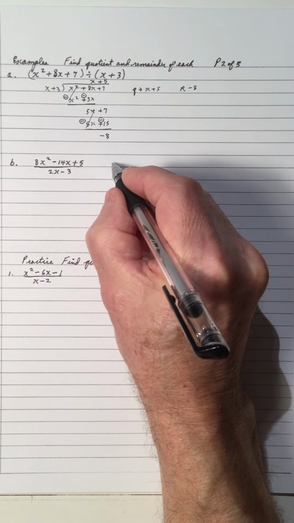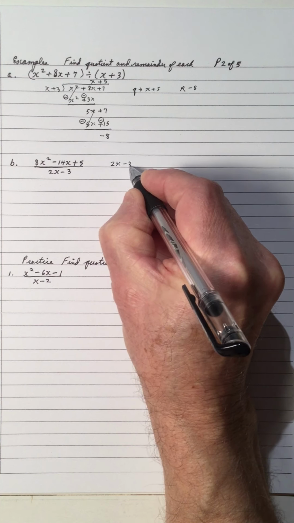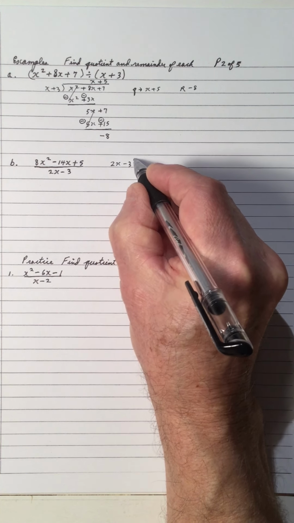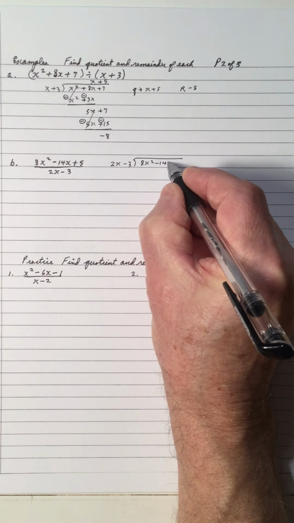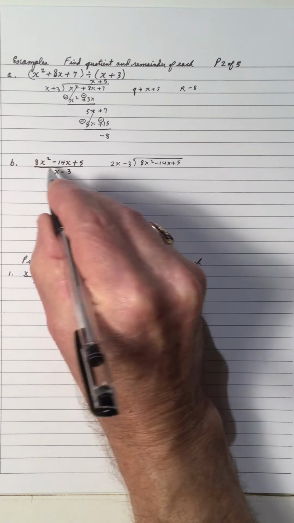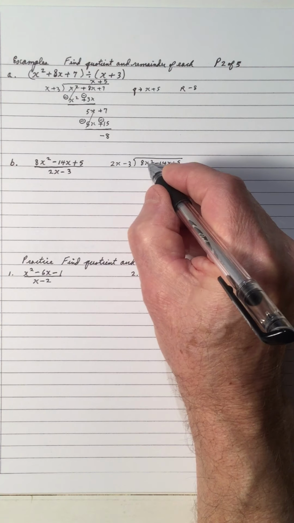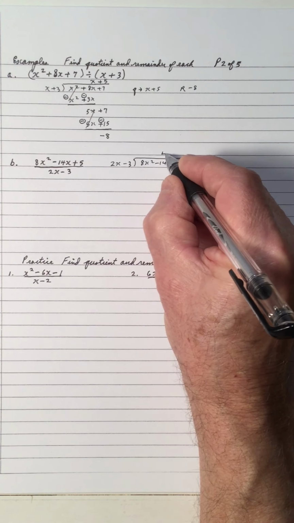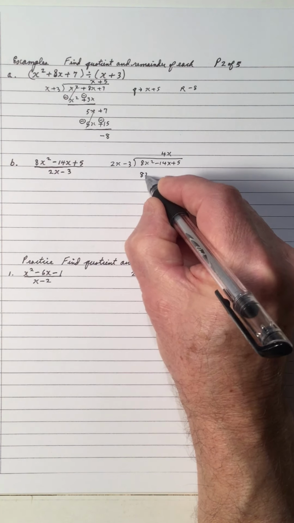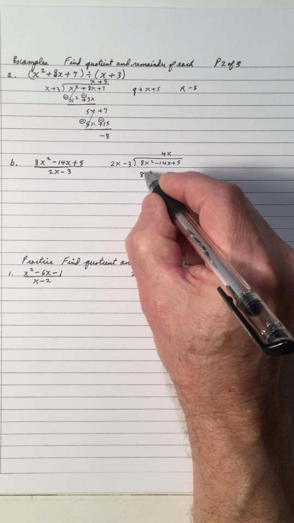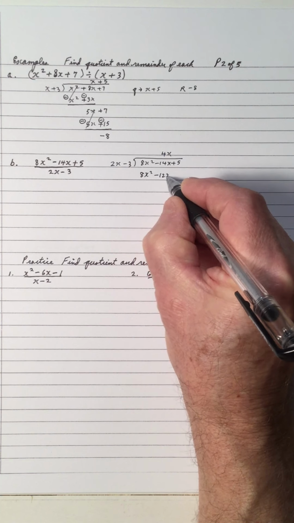And let's do another division. So we take the binomial on the bottom, which is 2x minus 3, and we divide it into 8x squared minus 14x plus 5. Notice this has to be in descending order, which it is. So 2x divided into 8x squared is a 4x. 4x times 2x is 8x squared. So this tells me they have to be the same. And 4x times negative 3 is a negative 12x.